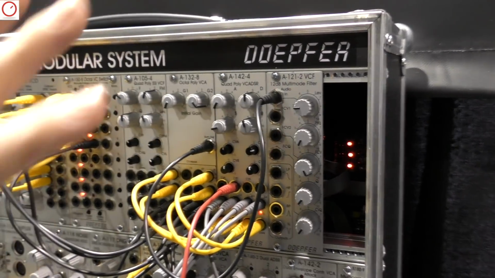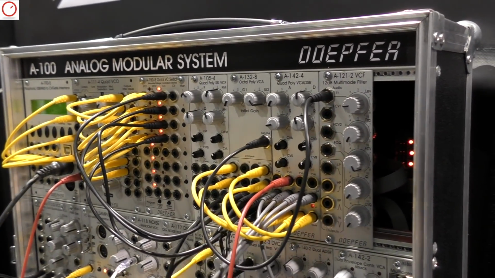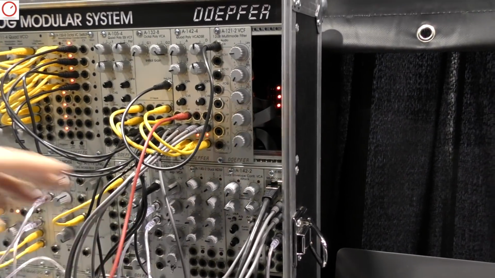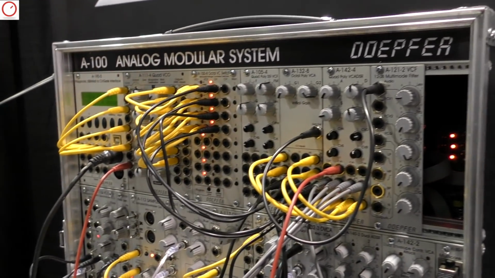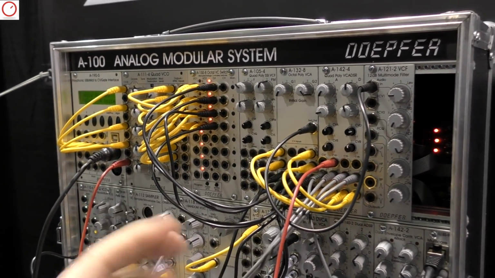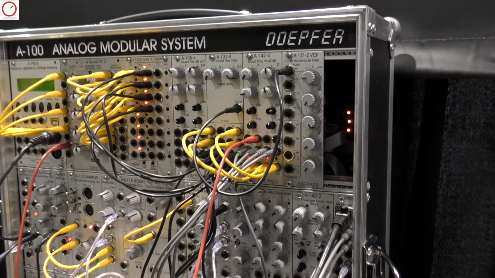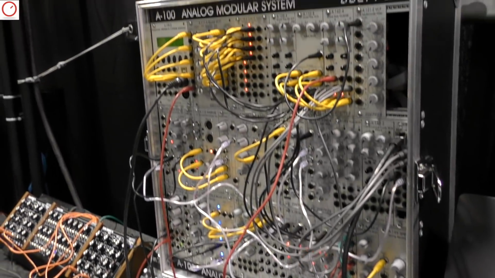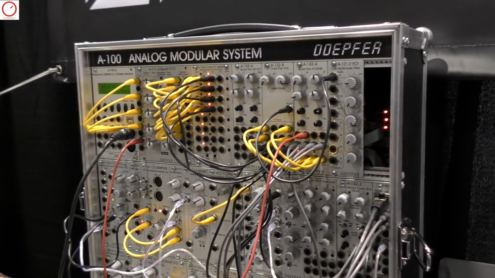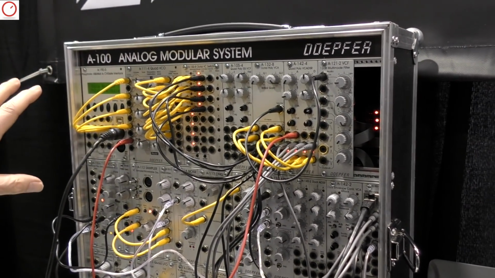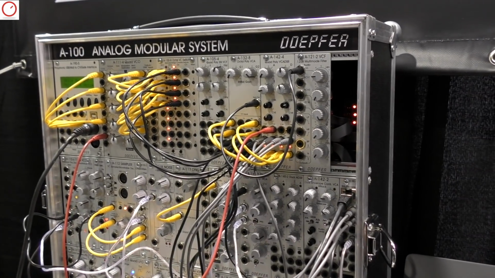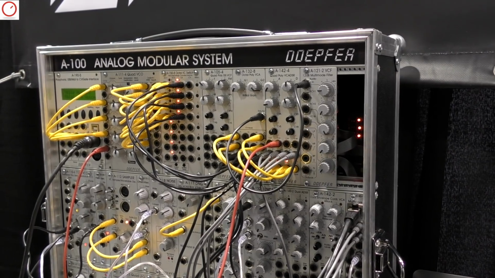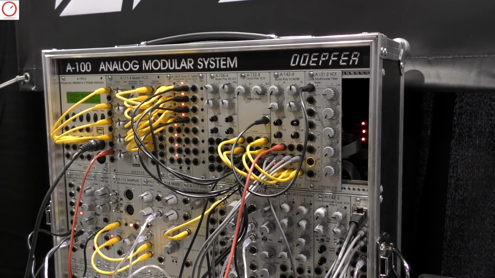In this patch you see that the gate inputs of the ADSRs are not connected to the gate outputs of the interface. Instead of that, I use a trigger sequencer to control the envelope generators. This shows that you can use the modules also in combination with other modules which are already available, and it's not necessary to patch them as a standard polyphonic synth.